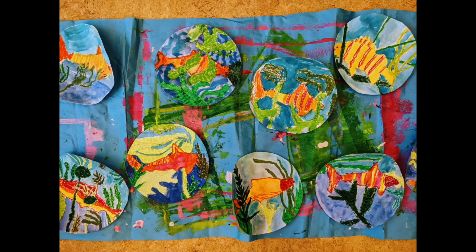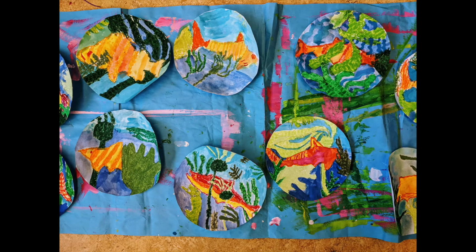Once you finish your paintings, display them all as a class. What interesting differences and similarities do you notice amongst your paintings?